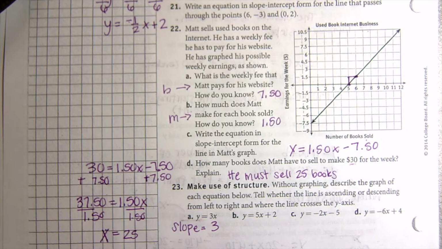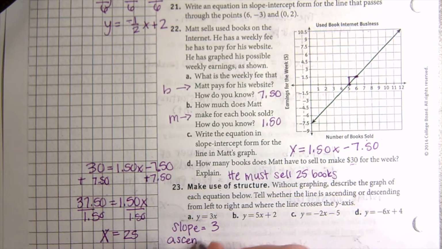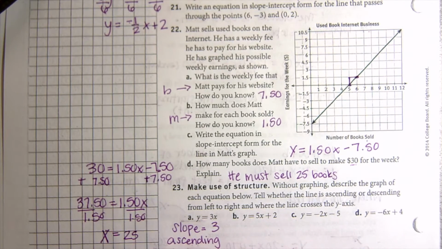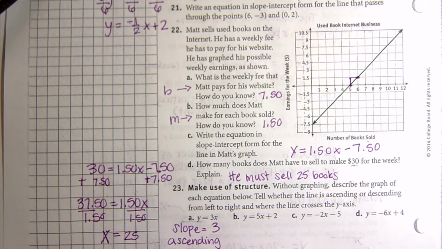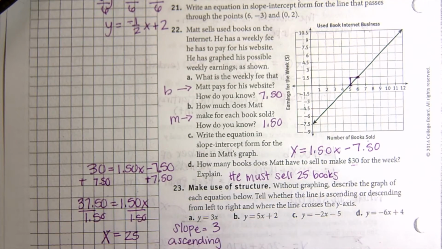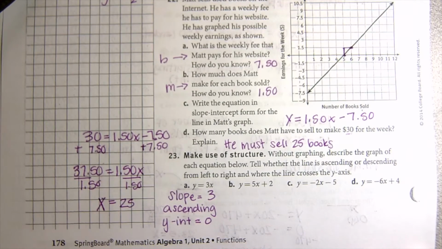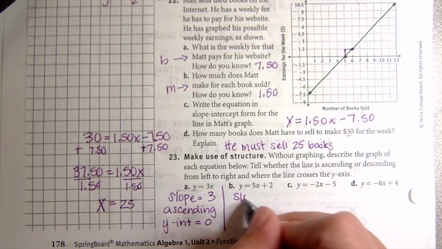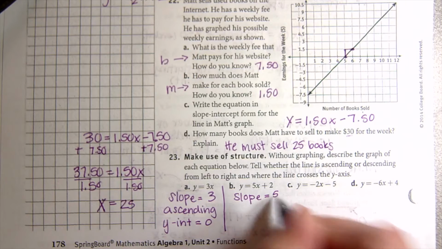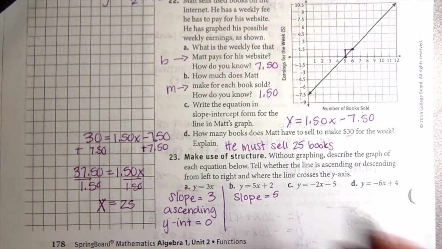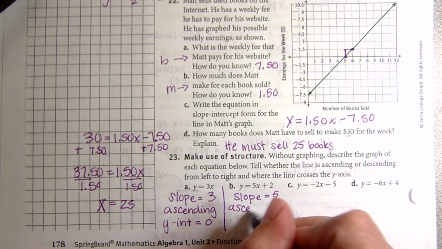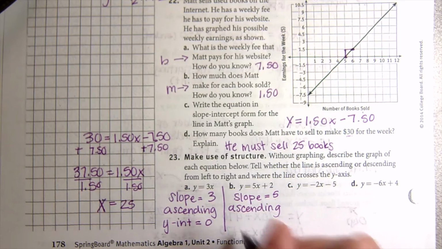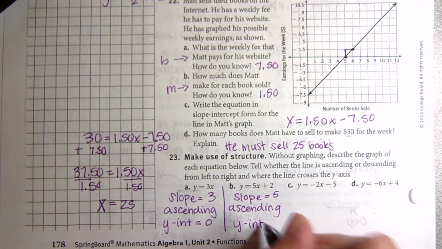3. So is it ascending or descending? Ascending, because it's what? It's positive, which tells me it's going up. And what is the y-intercept? 0. There's nothing being added or subtracted, so the y-intercept is 0. Part B, what is the slope? 5. So is it ascending or descending? Ascending. And what is the y-intercept? 2.